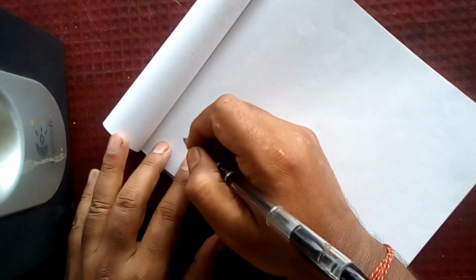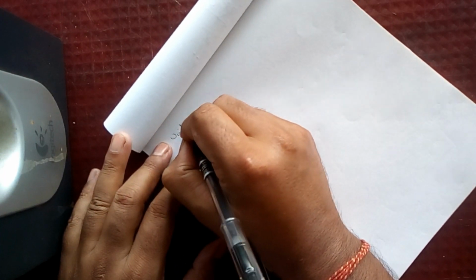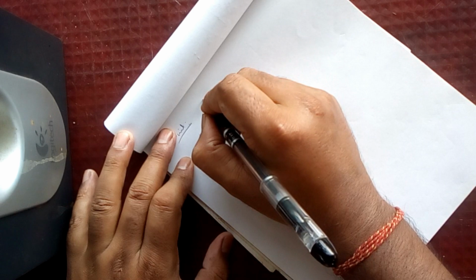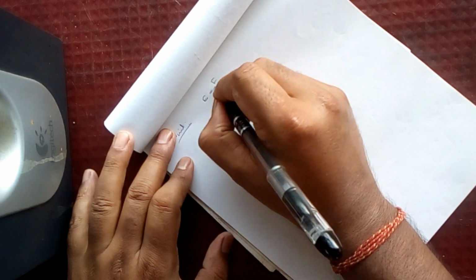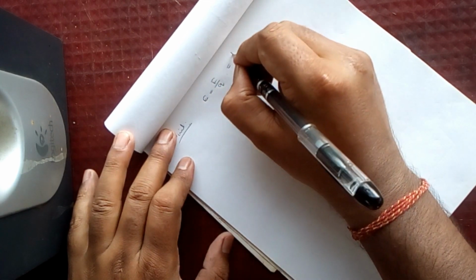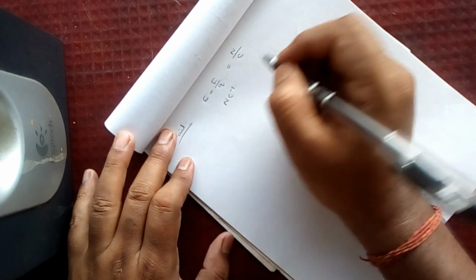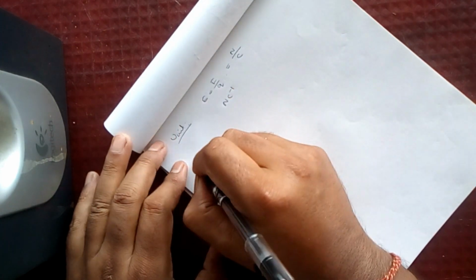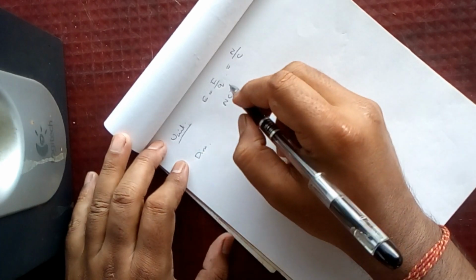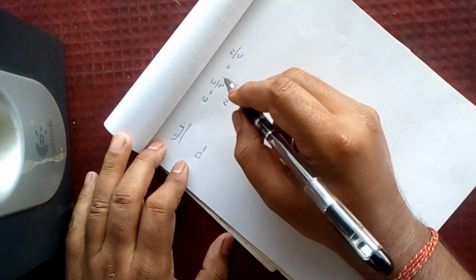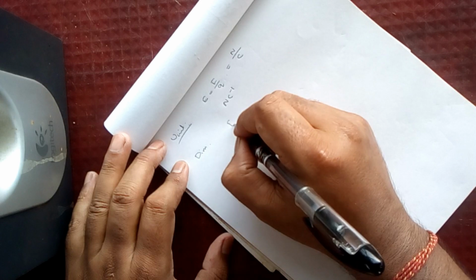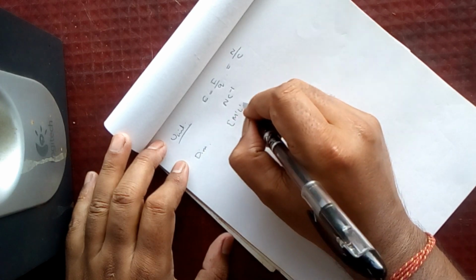Now, what will be the unit? Unit of electric field is force per unit charge. So force is measured in Newton, charge in Coulomb. So unit is Newton per Coulomb. Okay. In the same way, you can find out dimension also. Dimension will be, force dimension is m1 l1 t minus 2.